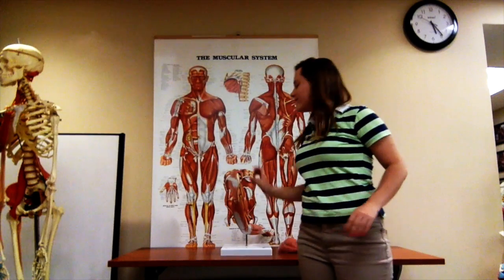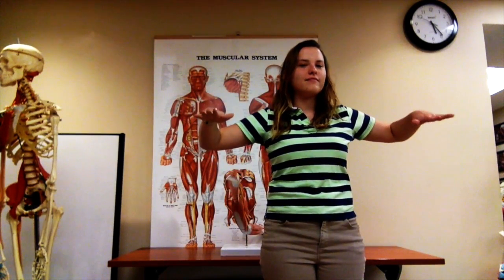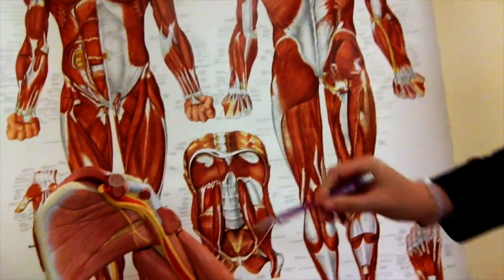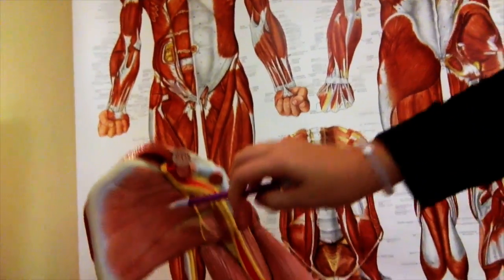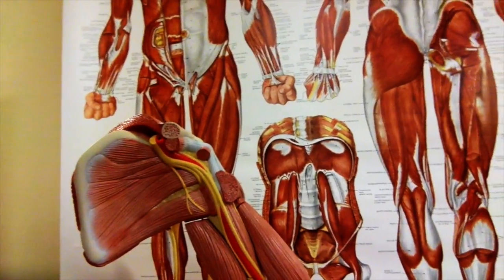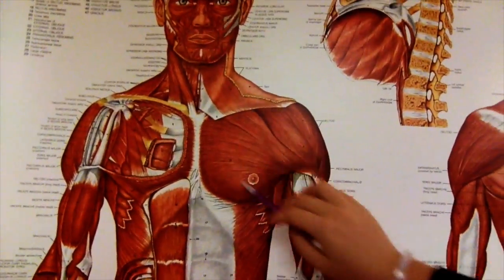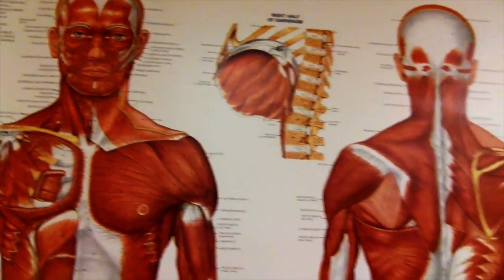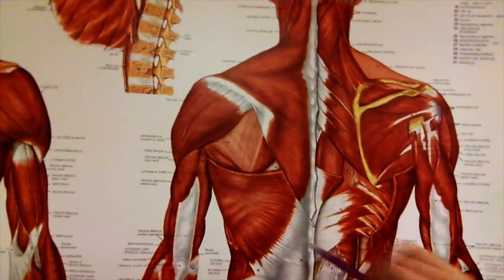The next movement that we are going to show you is internal rotation. Internal rotation is defined as the turning of a muscle closer to the center of the body. The prime mover of this action is the subscapularis, while the synergists are the pectoralis major, the deltoid, latissimus dorsi, and teres major.